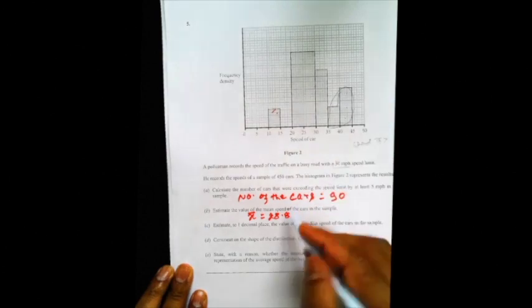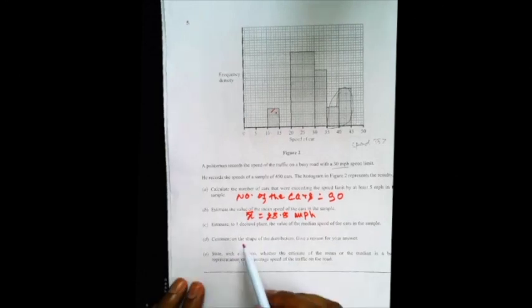This is the data for speed, so you can write miles per hour. Okay, and next we have to estimate, to 1 decimal place, the value of the median speed of the cars in the sample. So let's see what to do for the median speed of the car.